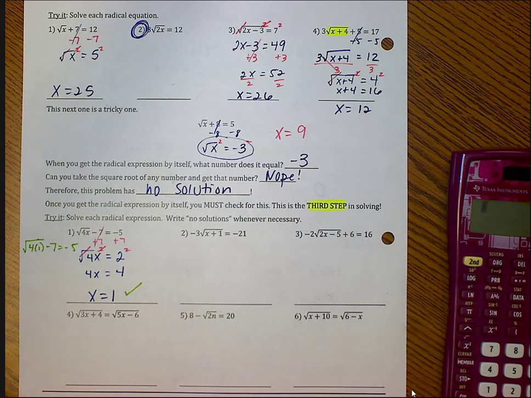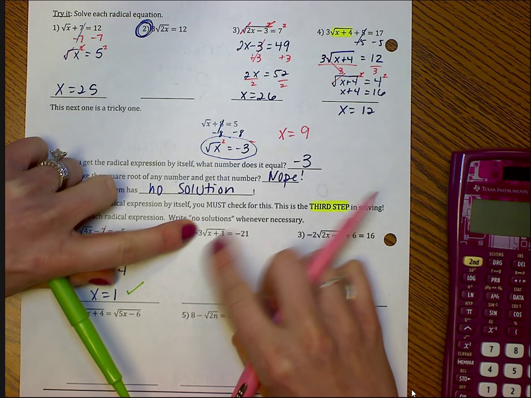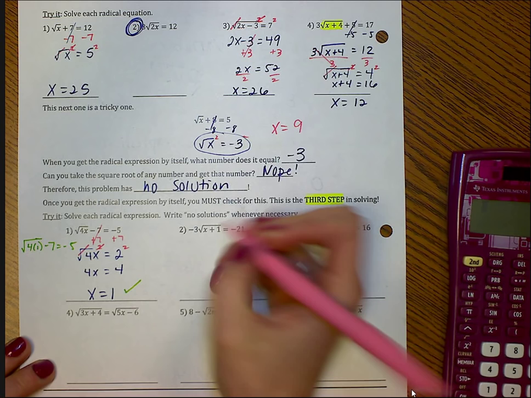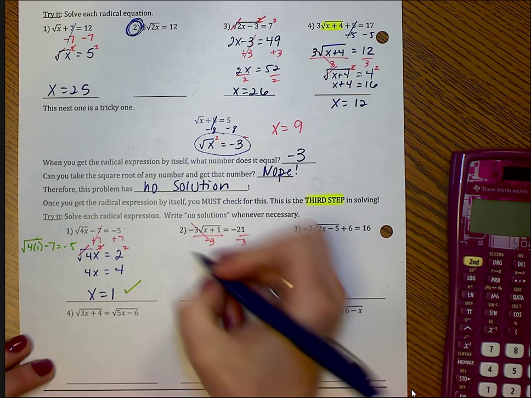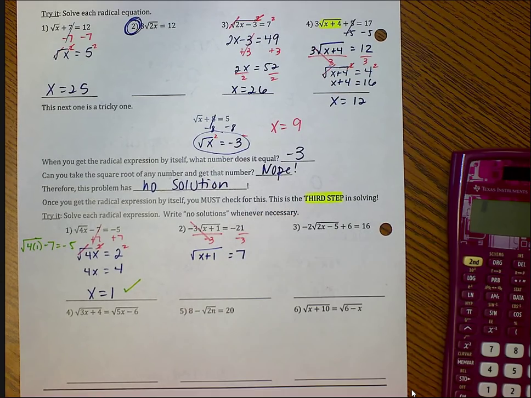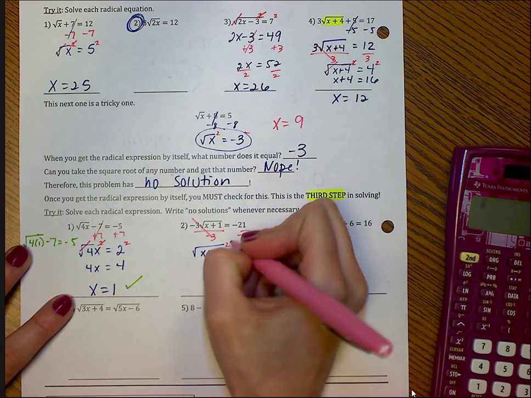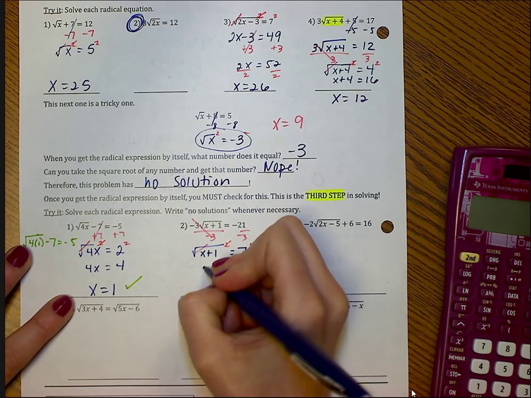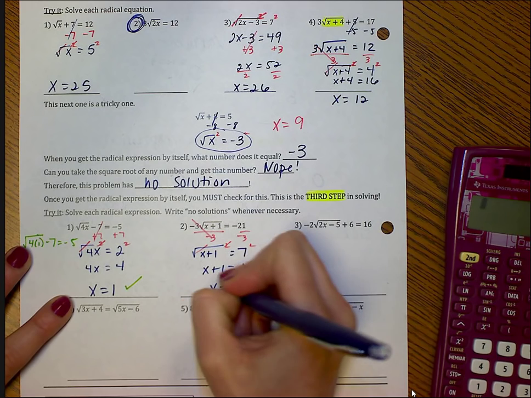All right, let's do example 2. The radical expression is the x plus 1, everything that's sitting underneath the radical. So basically I need to divide the -3 over before I can start. And that would equal 7. Now the radical is by itself, so I can go ahead and square both sides to cancel that out. And I'd have x plus 1 equals 49. I would subtract 1, and x would equal 48.